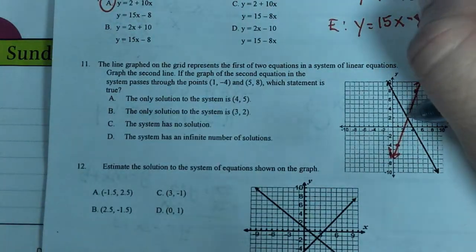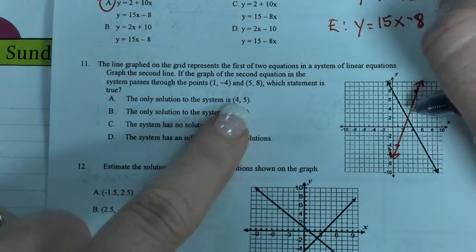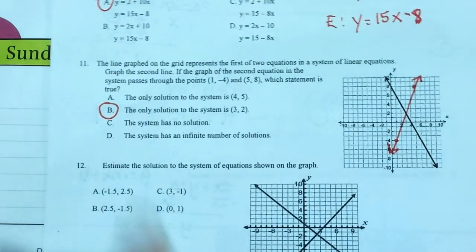Okay, so looking at the point where they intersected, looks like this is at 3, 2. So the only solution to the system is 3, 2. So my answer would be B.